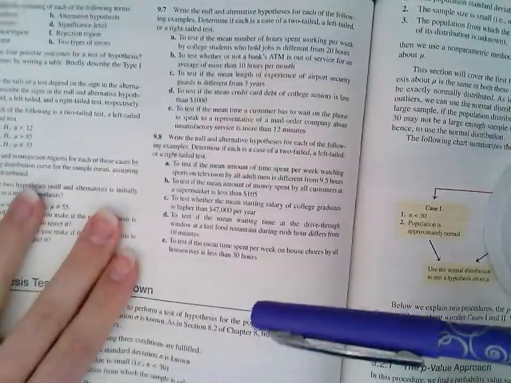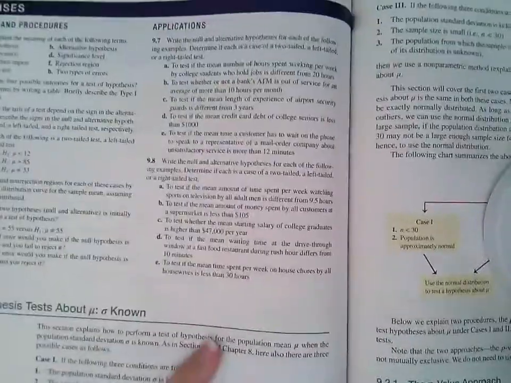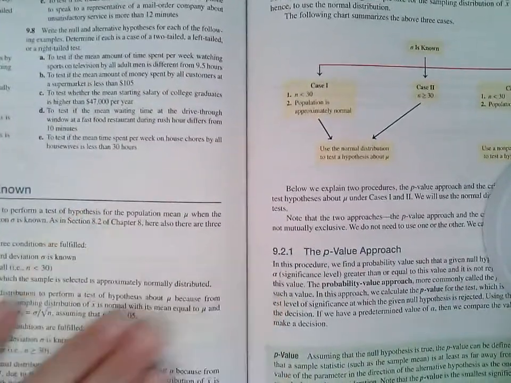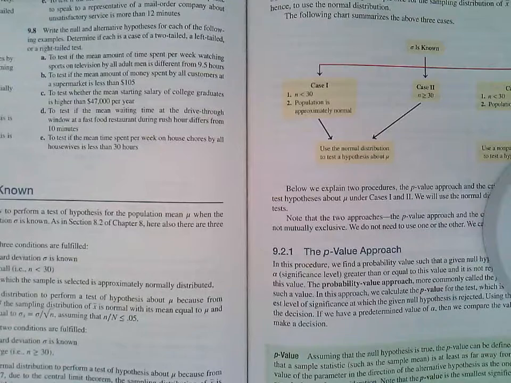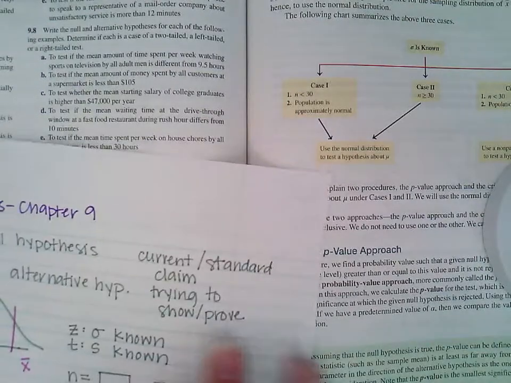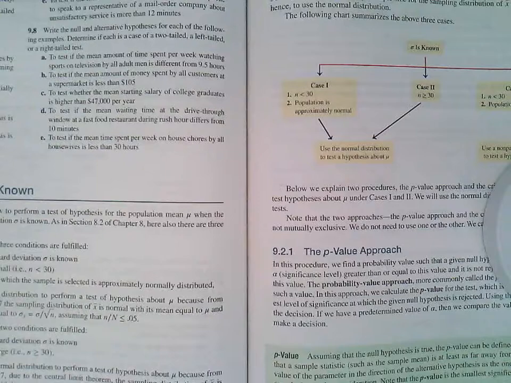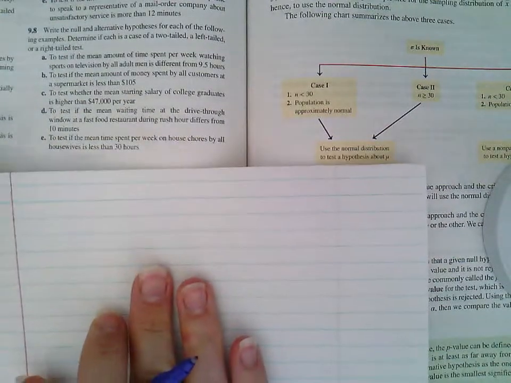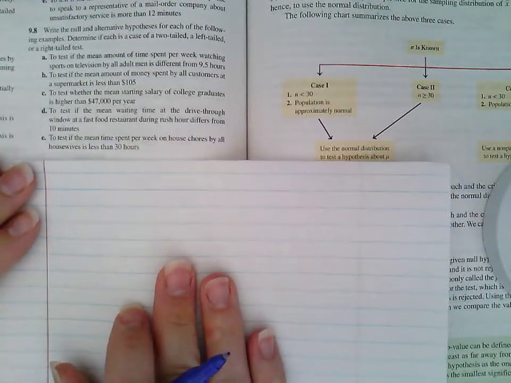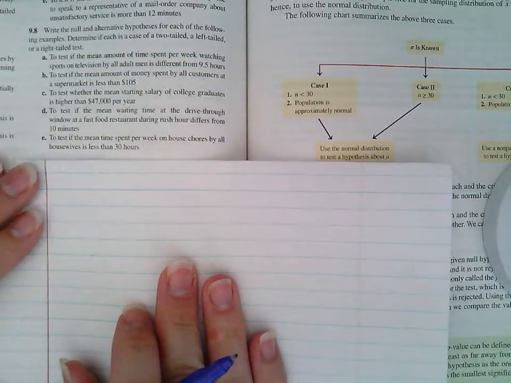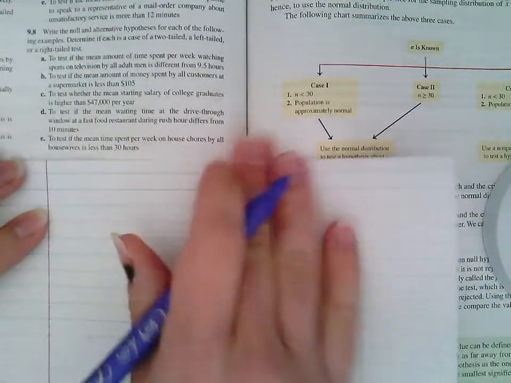So let me just transition things a little quickly here. Okay, we're going to look at question 9.8. I'm going to move it up in this corner so that I can write my responses. On part A, it says, what if we want to test the mean amount of time spent watching sports on television by adult men and see if that's different than 9.5 hours.